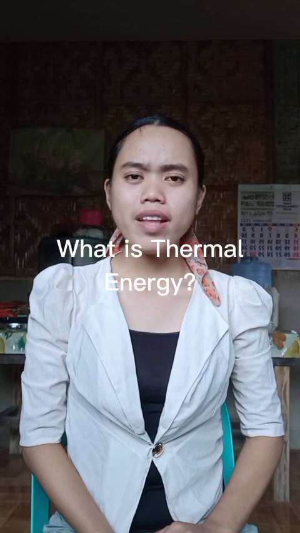First, what is thermal energy? Thermal energy is energy that comes from a substance whose molecules and atoms are vibrating faster due to a rise in temperature.